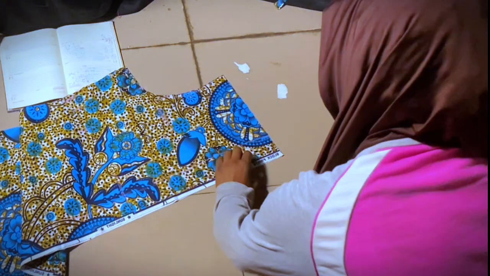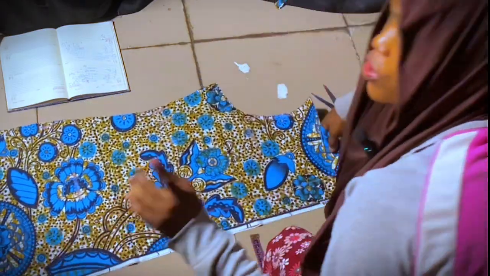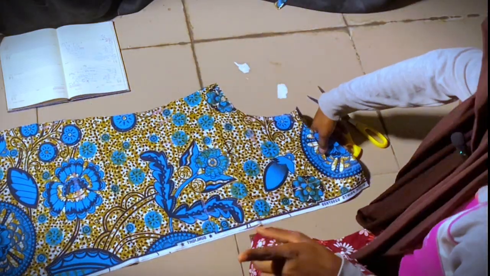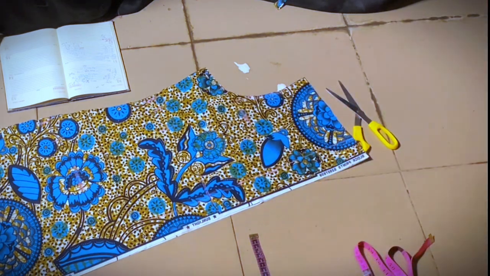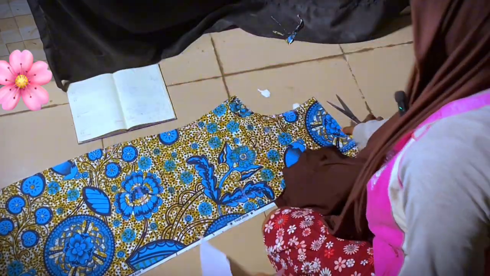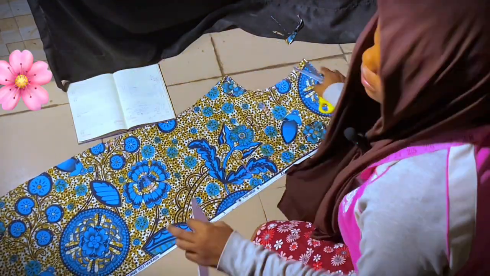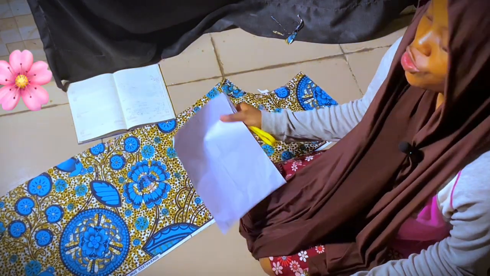I'm gonna show you. Okay, now we're basically done with the back. I'm thinking of using a princess dart for the back. Yeah, I can actually do that. Using a dart would actually do justice to the design I'm trying to create.